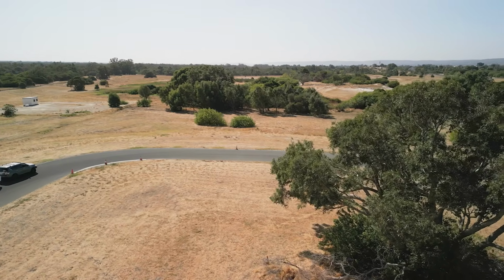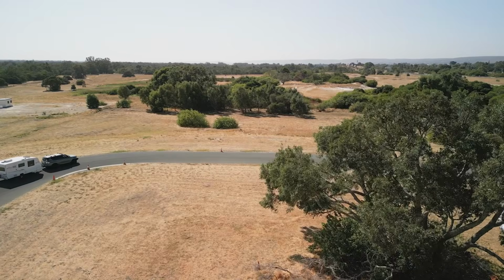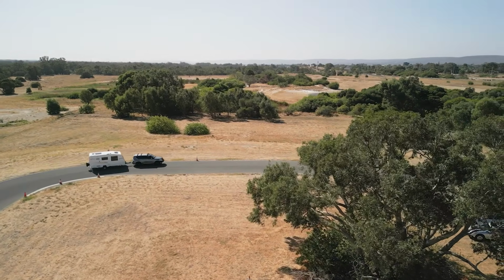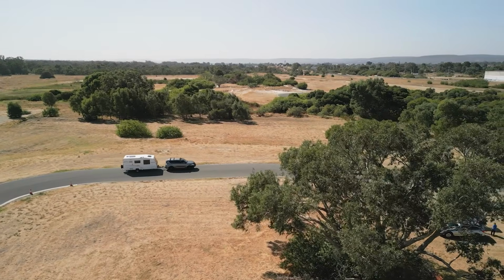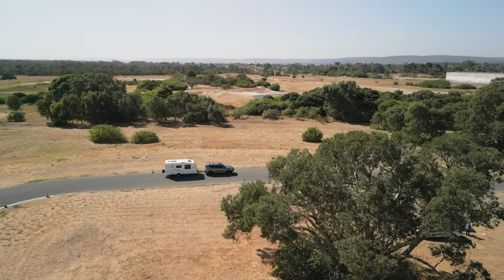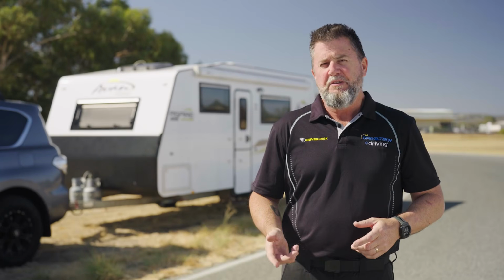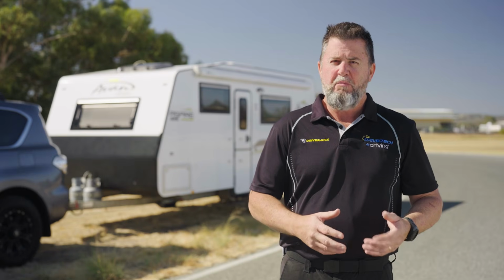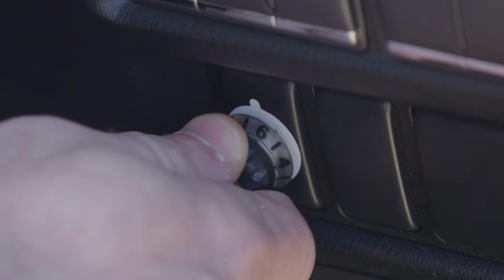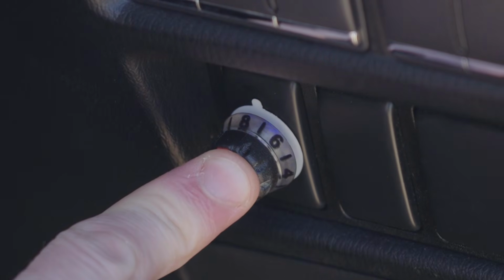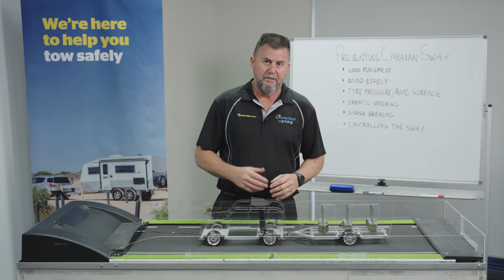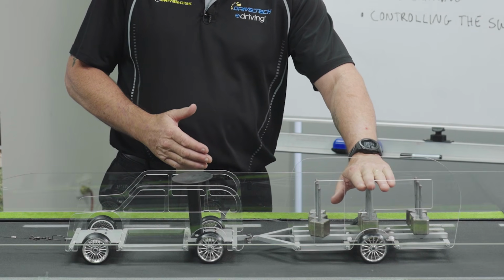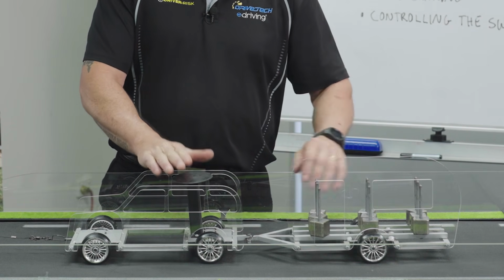We do need to reduce our speed because it's highly likely that going too fast was one of the causing factors for the sway. Lift your foot off the accelerator and change down a gear. This reduction in speed alone could be enough to eliminate the sway. If the sway continues, we need to slow the caravan down, and we can do this by activating the caravan brakes. This is done by pressing or sliding the manual activator on the electric brake system. When activated, this system applies brakes to the caravan only. This will slow the caravan down and pull it back in behind the tow vehicle.